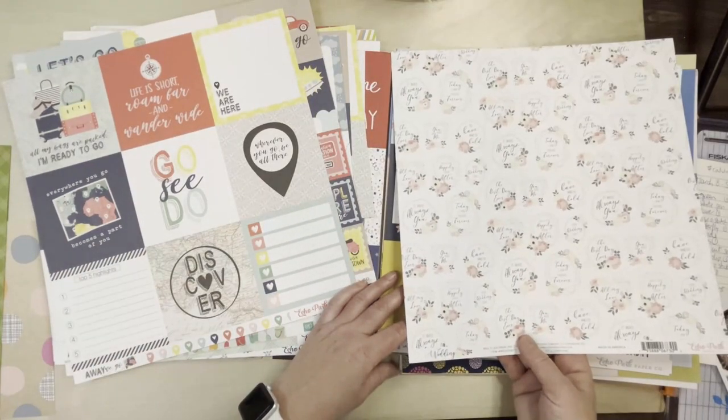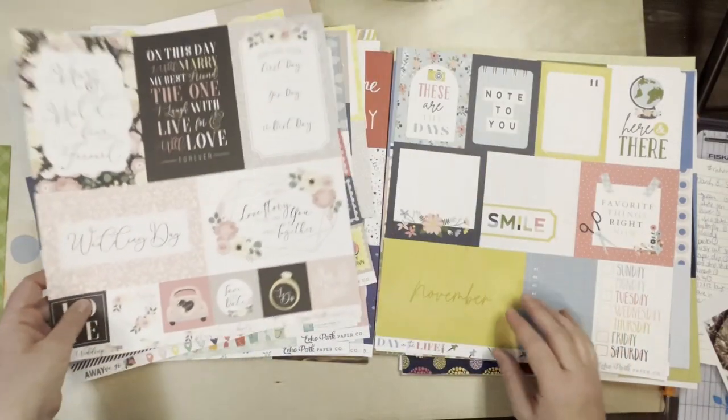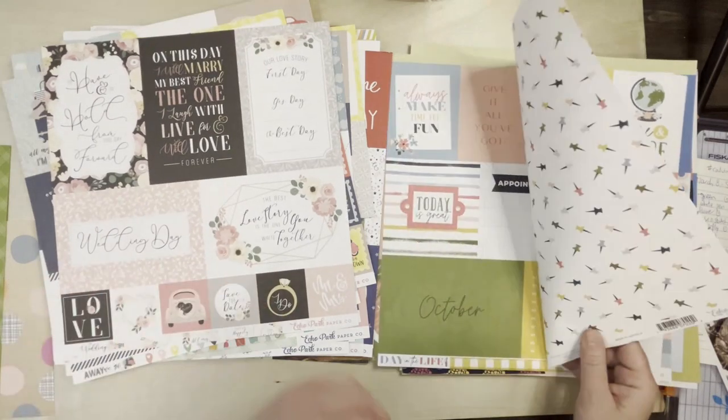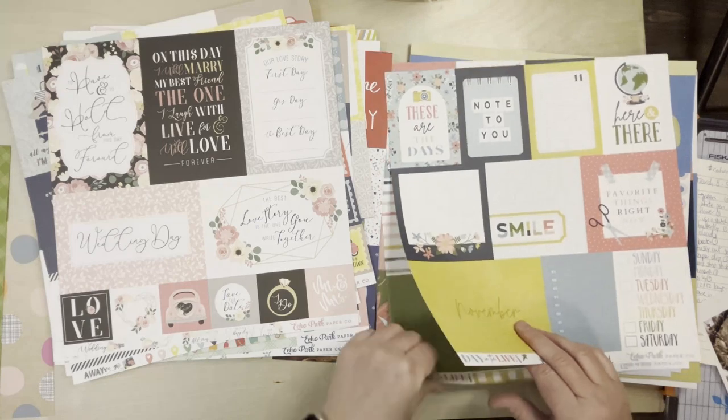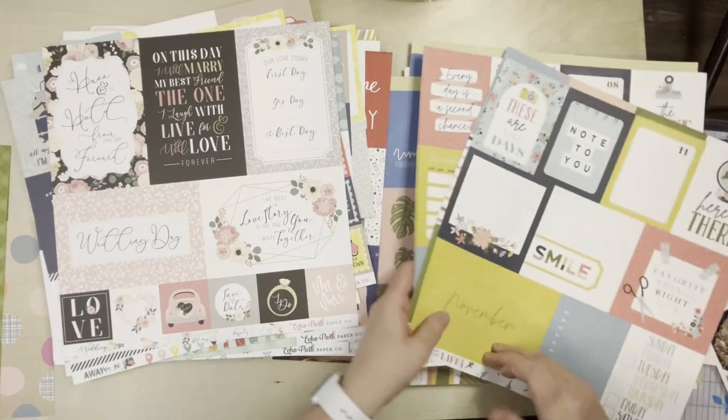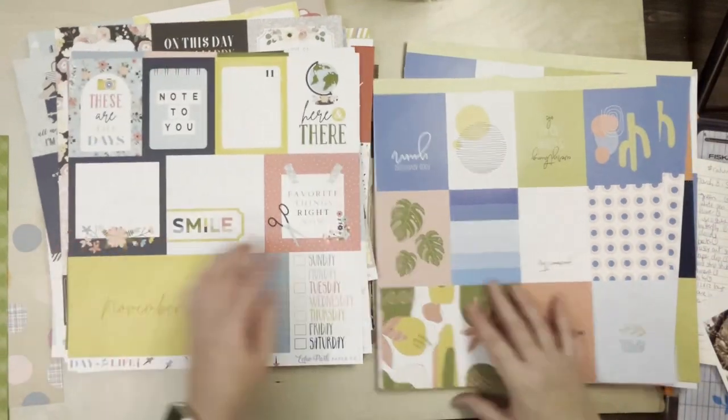That is a wedding one. That's right. Kept it in there because I wasn't going to use either side. That's more of that collection that I like the colorway, so I'm going to keep those as cut aparts.